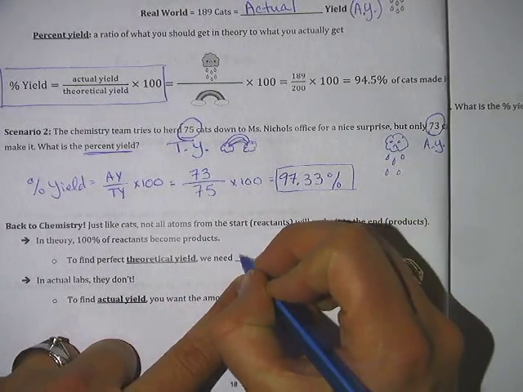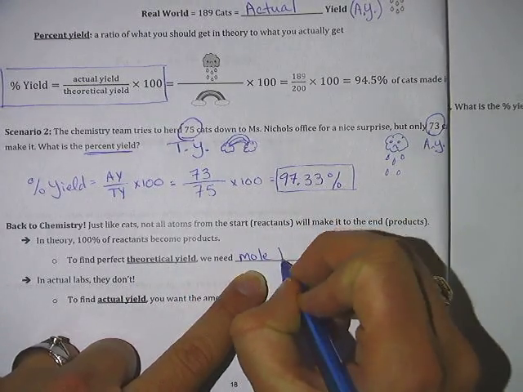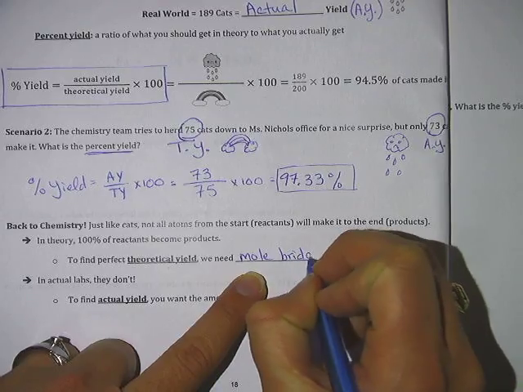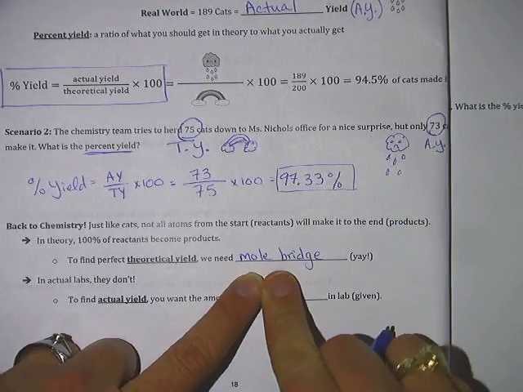To find that theoretical yield, we need a mole bridge.